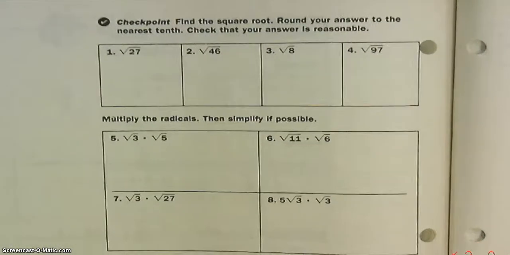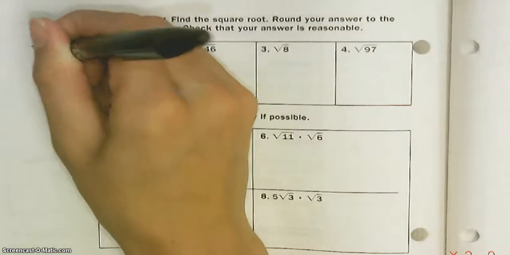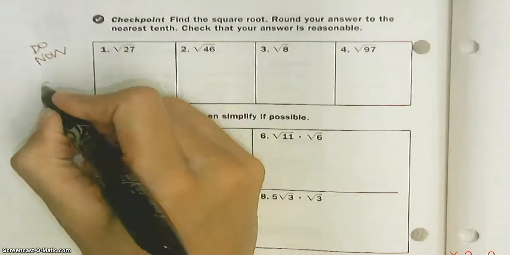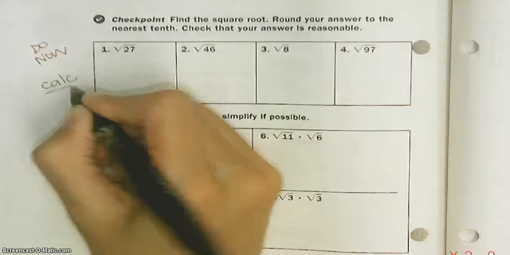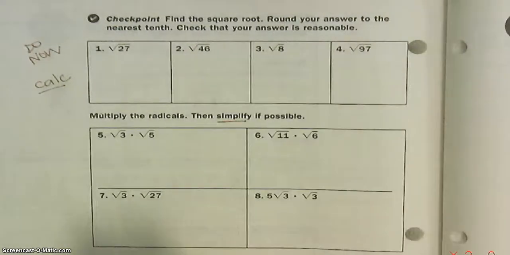Find the square root, round your answer to the nearest tenth. So you're going to do this now. You can use your calculator here. This is simplified. That means no decimals. No decimals.